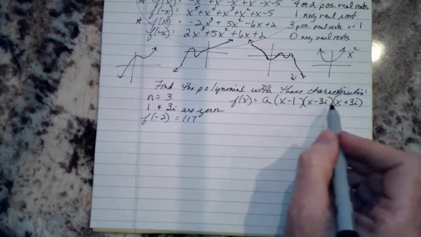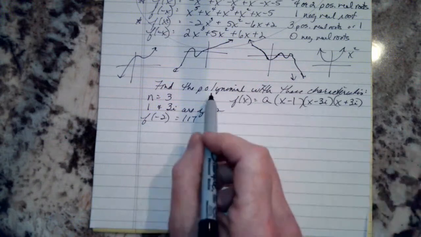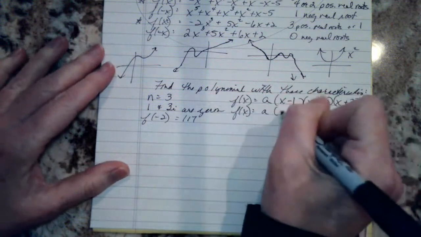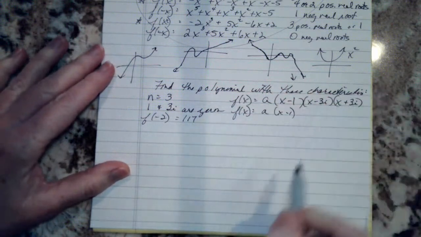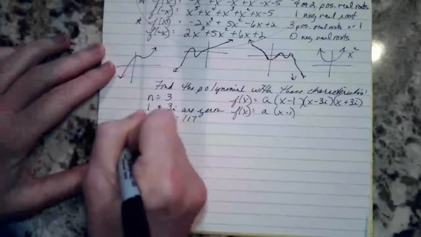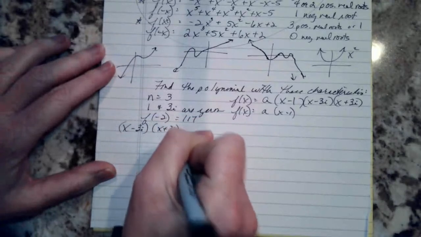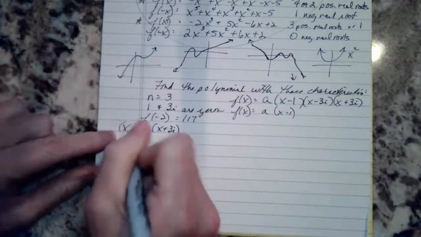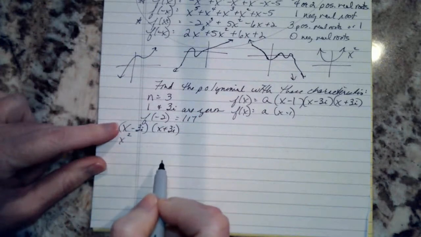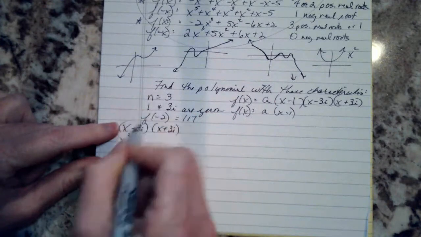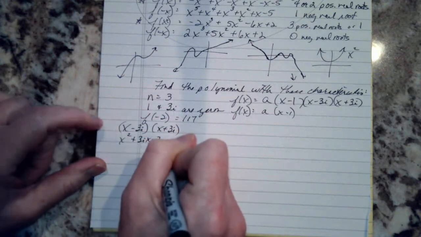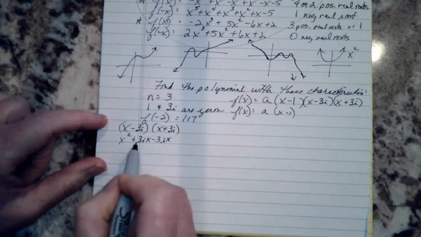Okay, let's start working this out. Let's start multiplying this out to find the polynomial. So f of x equals, keep a there. I'm going to FOIL x minus 3i times x plus 3i. Let me do that over here for you. x minus 3i times x plus 3i. Let's FOIL it. x times x is x squared. This is a conjugate pair, so outside and inside cancel out. I'm going to write it here one time so you can see it. Outside is a plus 3ix. Inside is a minus 3ix, and those will cancel.